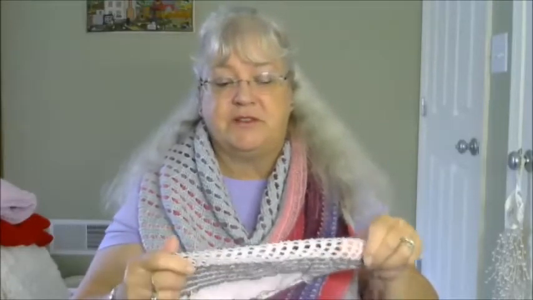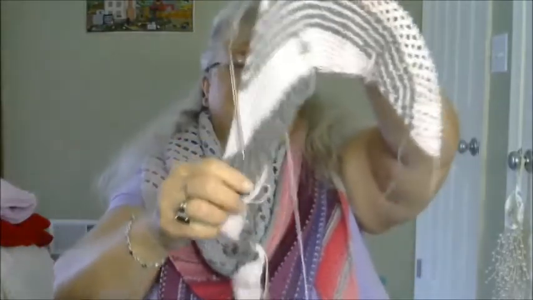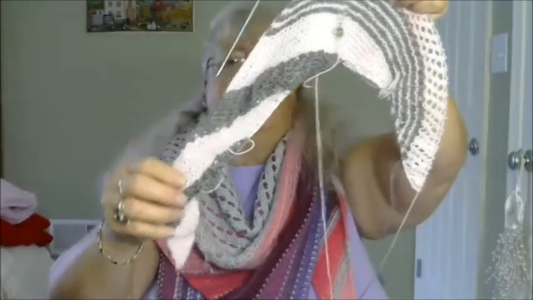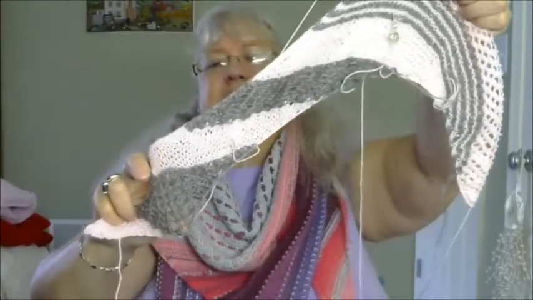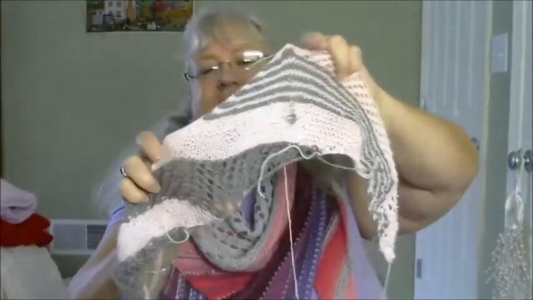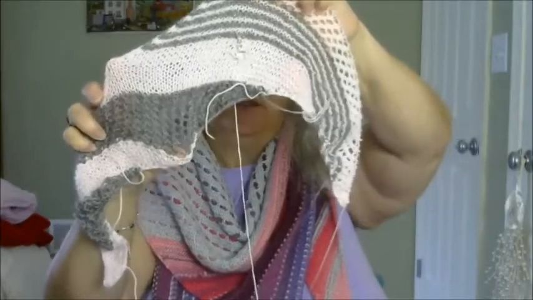This one is one I'm making for my daughter. It is an asymmetrical 3-color shawl with beading. So here it is so far. I know this looks a little puffy and curly right here. That's because it's all wool, and once I block it, it'll all stretch out. At least I hope so. It should. It has in the past, so I don't see why it wouldn't.